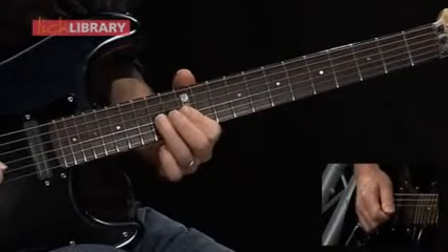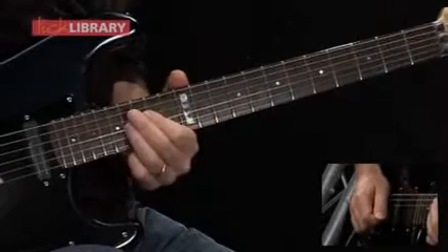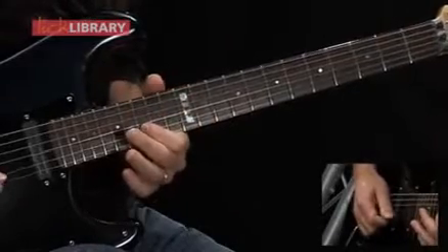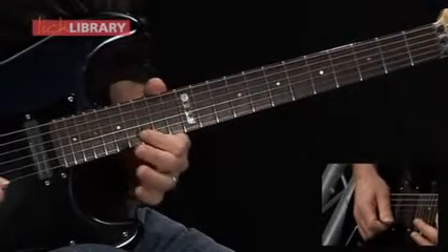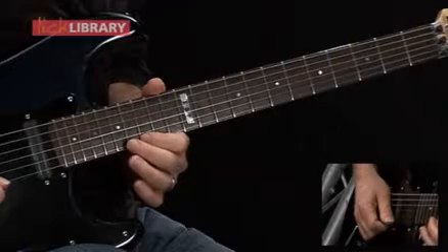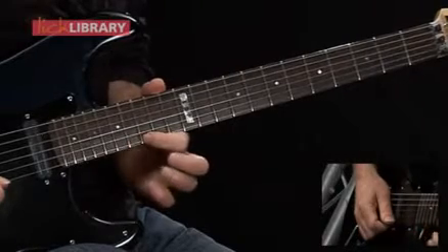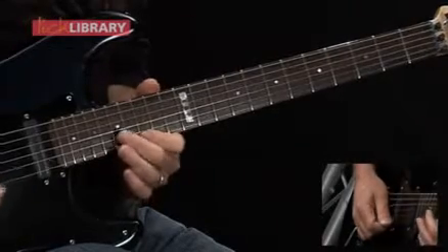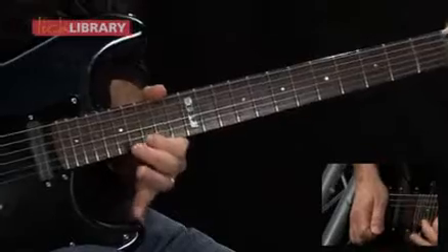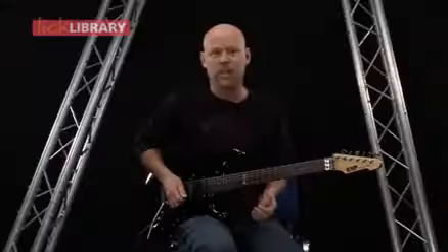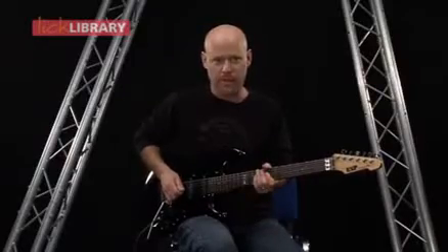Now slide 14 to 16 on the G string, play 15 on the B, hammer on 15 to 17 on the high E string before going back to G on the 15th fret of the high E string. So here's what we've done so far.